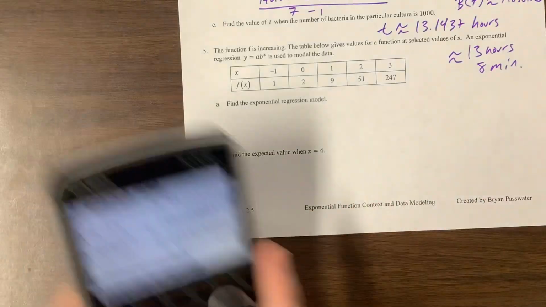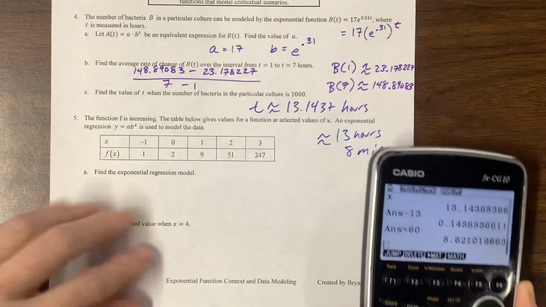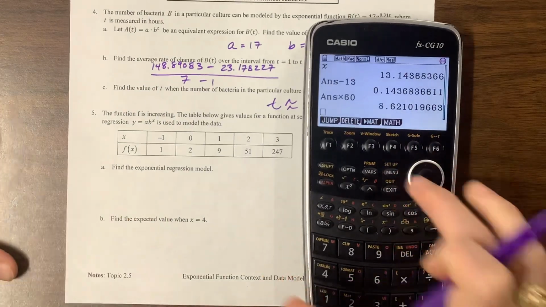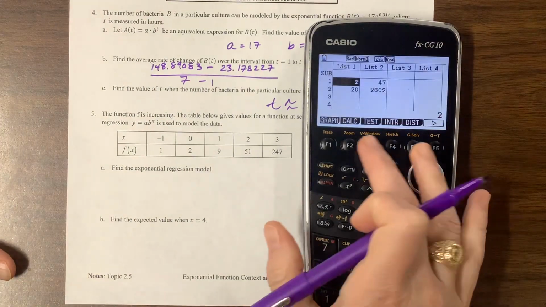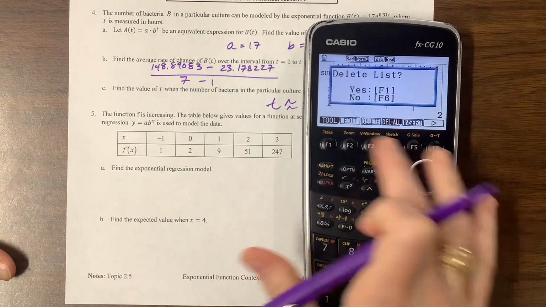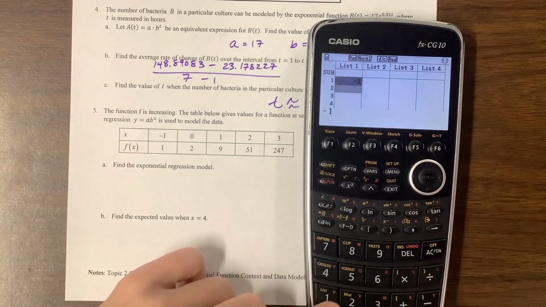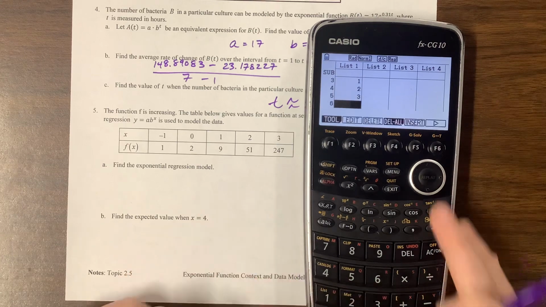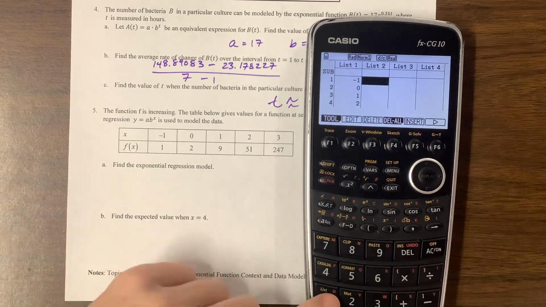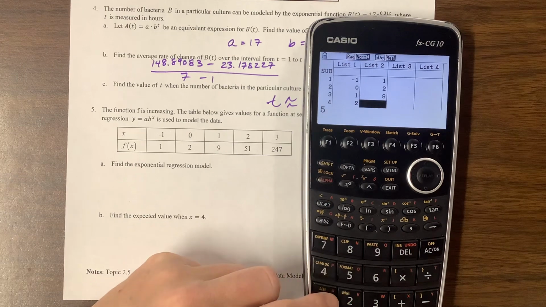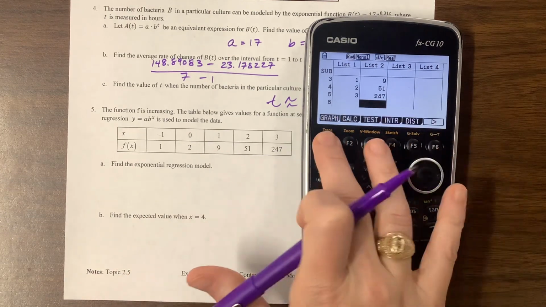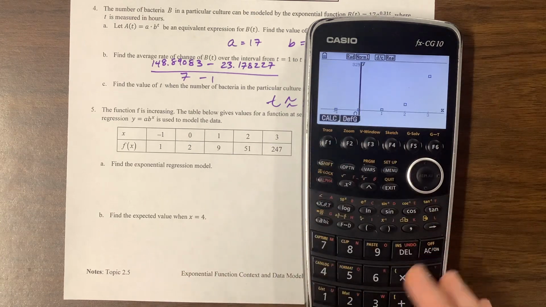Okay, let's do this last one. On this one, they've given us this lovely table, and they want us to do a regression. So I'm going to come into statistics. I'm going to clear out, hit delete, and get rid of all that. And I'm going to type in this one. So it's -1, 0, 1, 2, 3, and then 1, 2, 9, 51, 247. And now I'm going to tell it to graph. And there are the points.